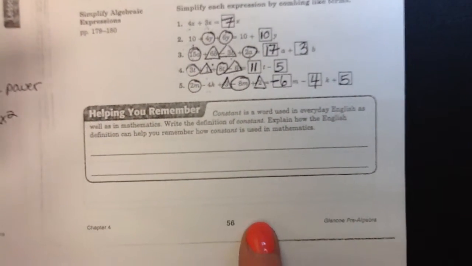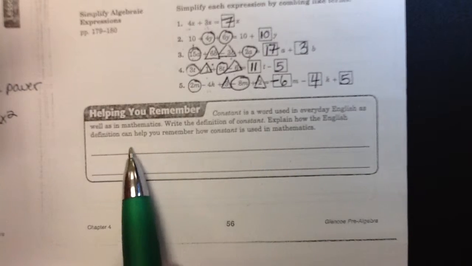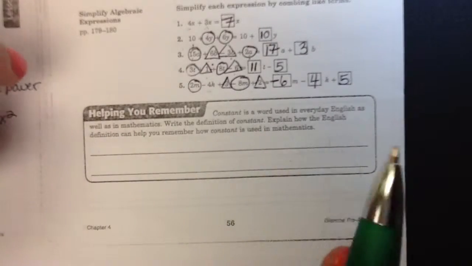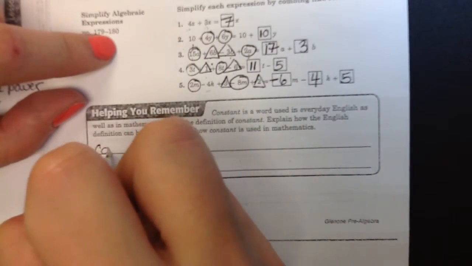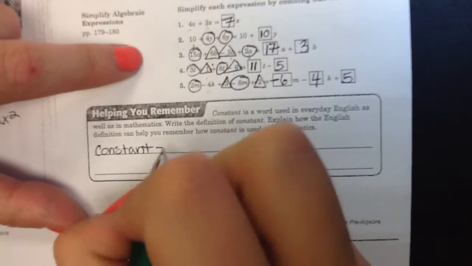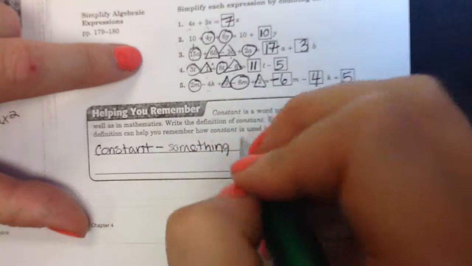Helping you remember, constant is a word used every day in English as well as in mathematics. Write the definition of constant. Explain how the English definition can help you remember how constant is used in mathematics. So the word constant, and this is also used in science too, a constant in an experiment is something that doesn't change.